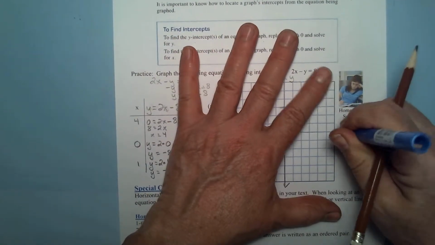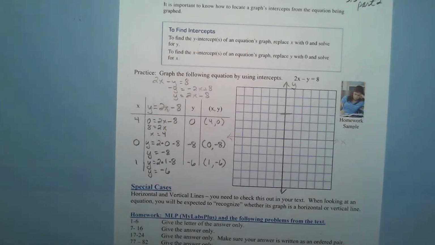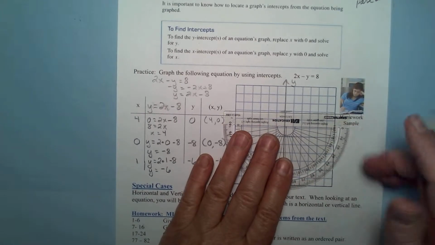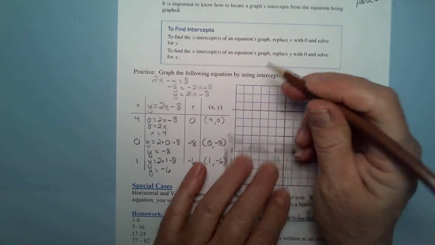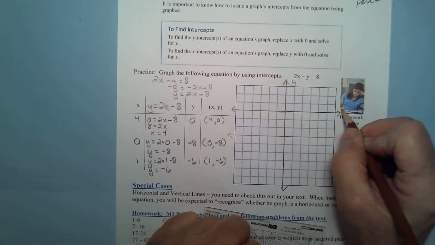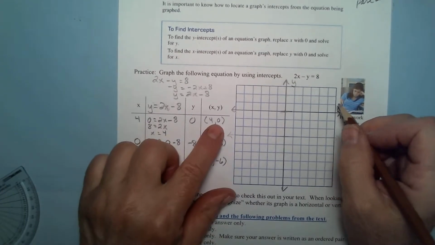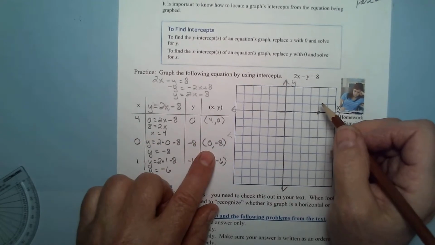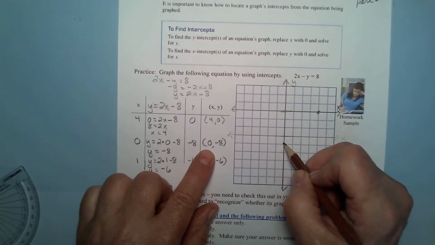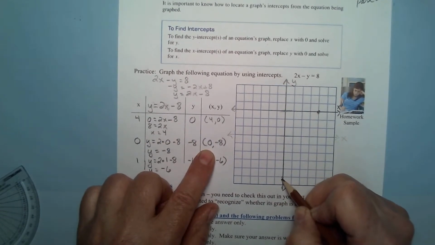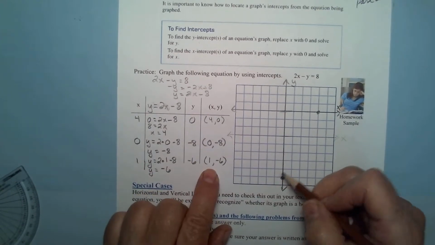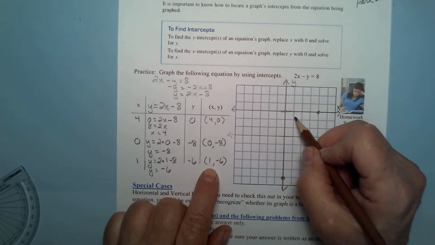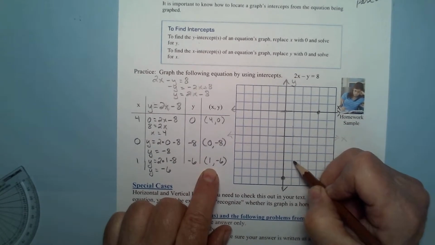If I had a bigger graph, it wouldn't matter. So let me draw this line in. Put my arrows, and I'll label that x. So (4, 0): 1, 2, 3, 4. (0, -8): 1, 2, 3, 4, 5, 6, 7, 8. And just to make sure that they line up, (1, -6): 1, 1, 2, 3, 4, 5, 6.